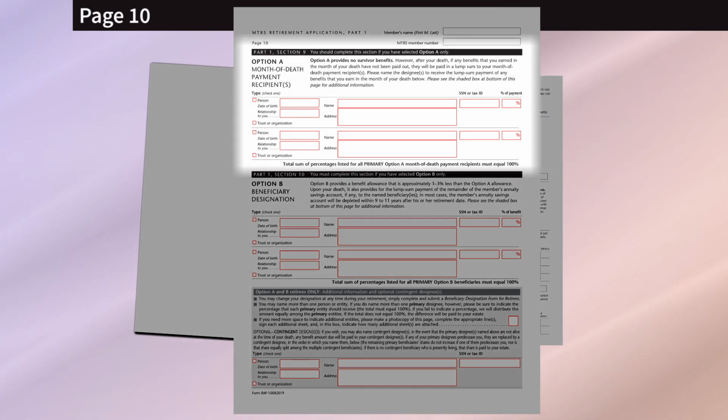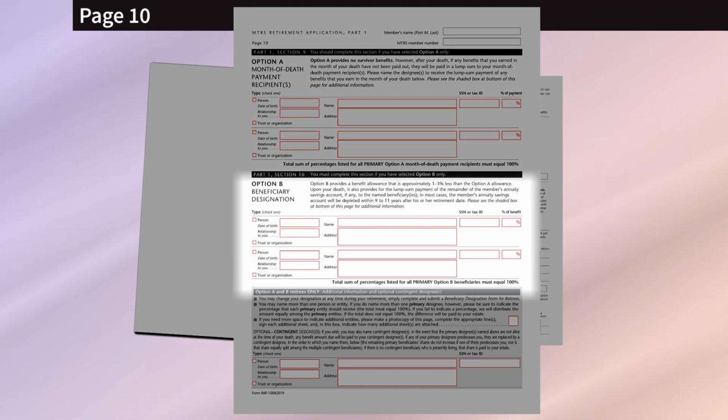Section 9 should be completed if you elect to retire under Option A. Option A provides no survivor benefits, but you can name beneficiaries to receive any benefits due for the month of your death. Section 10 must be completed if you elect to retire under Option B. If at the time of your death any balance remains in your annuity account, the beneficiaries named here would receive it. There are no restrictions on who you may name as a beneficiary in these sections, and you can change them at any time after your retirement date by completing a new beneficiary designation form.